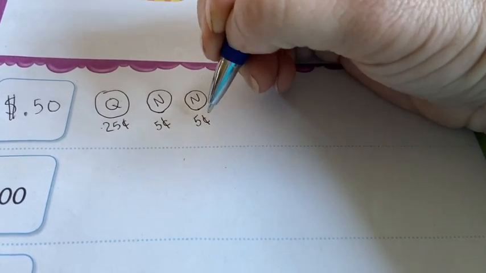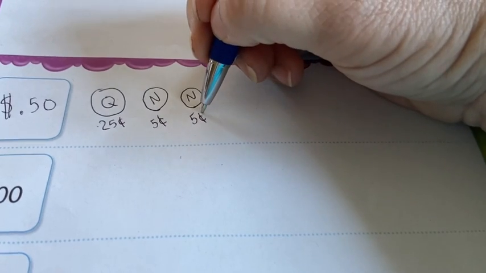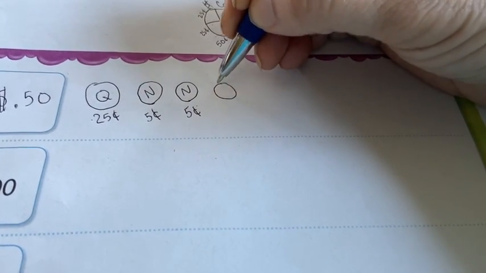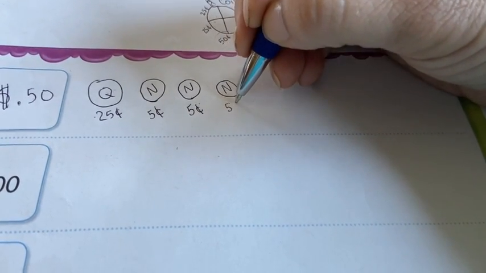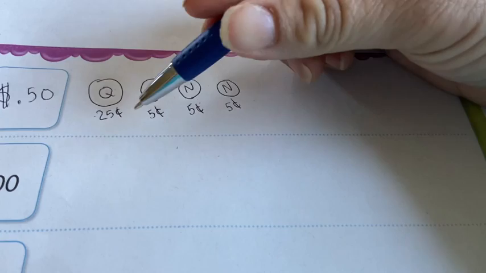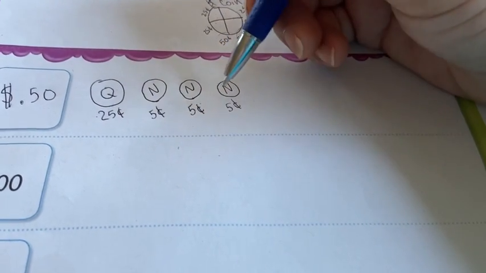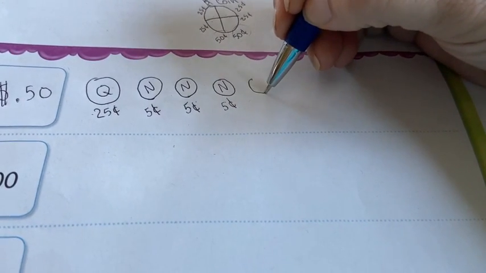Counting by 5s again, remember. 25, 30, 35. We're not at 50 yet. Let's see, are we at 50 yet? 25, 30, 35, 40. Still need more.